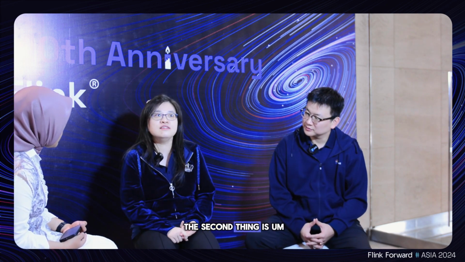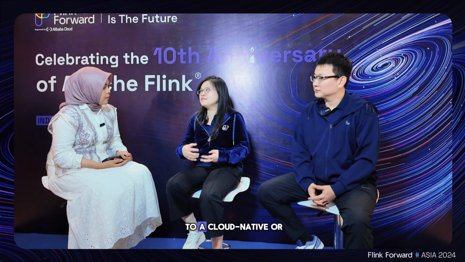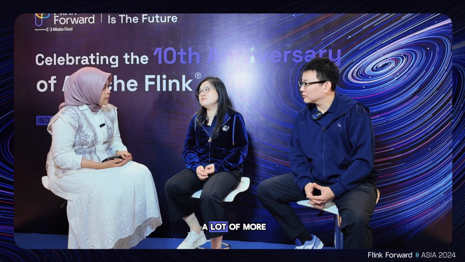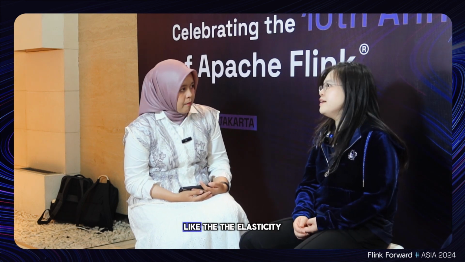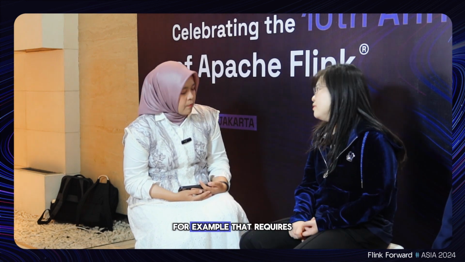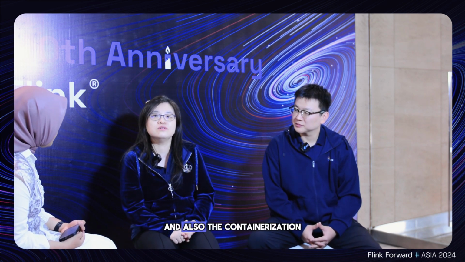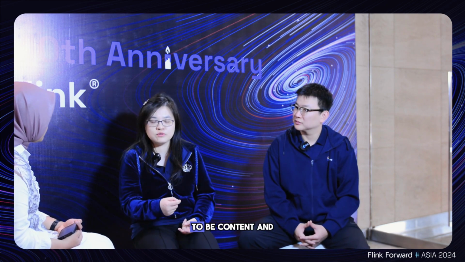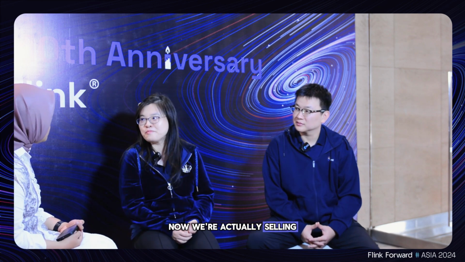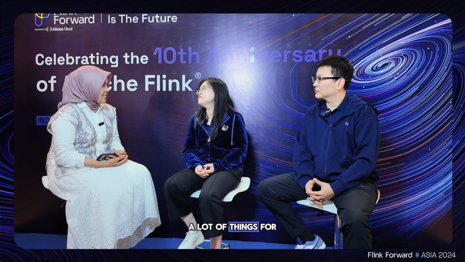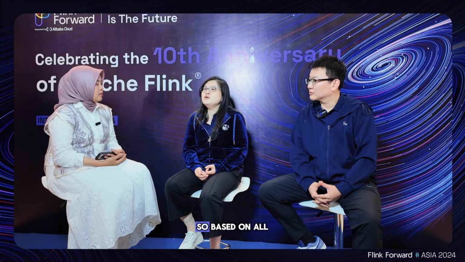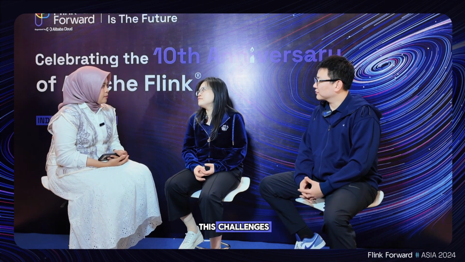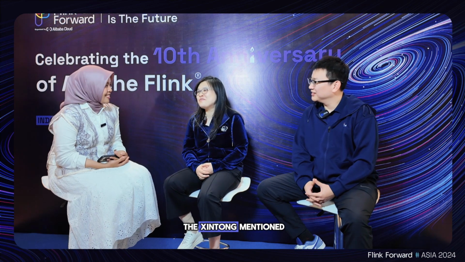The second thing is that we are gradually moving toward a cloud native world. Cloud native places many more demands on deployment, like elasticity, for example, which requires faster scaling, and also containerization, so that your resource unit is constrained and easy to count. The third is that the deployment mode and the business model have changed as well. Now we are actually selling Flink as a service, and this fundamentally changed a lot of what people require from Flink.